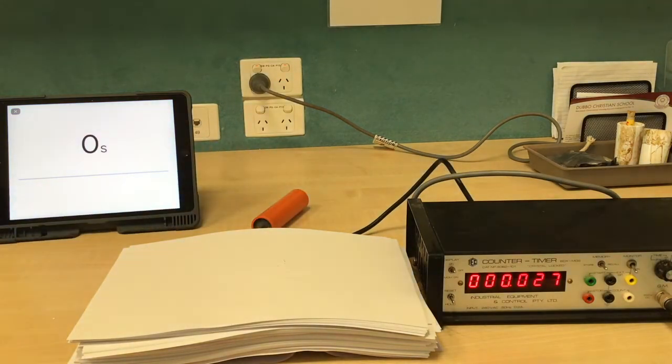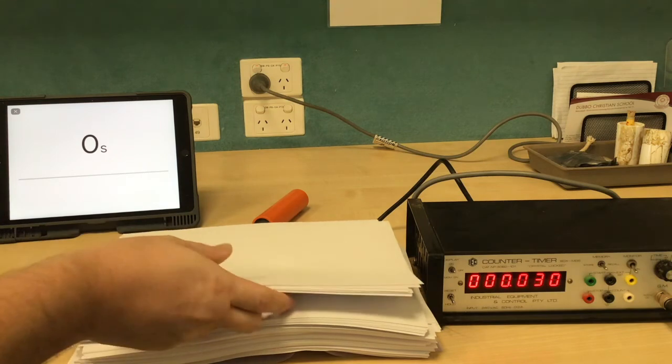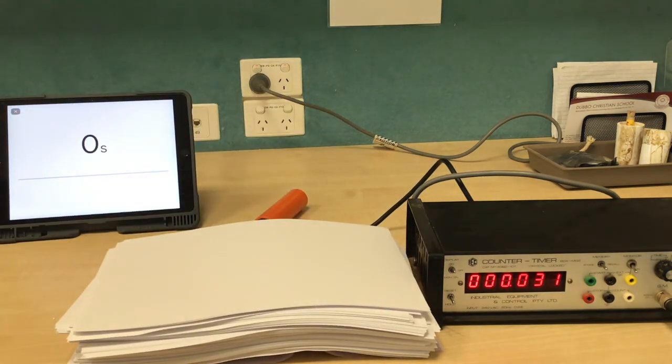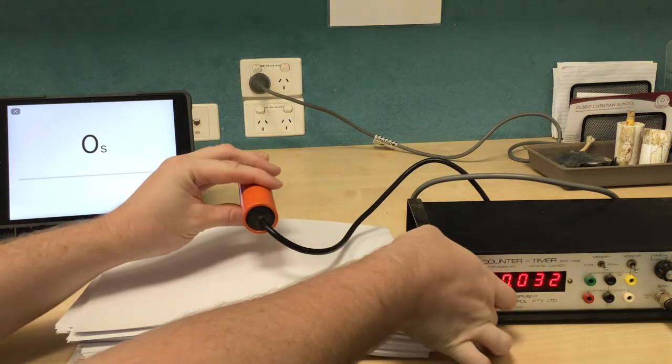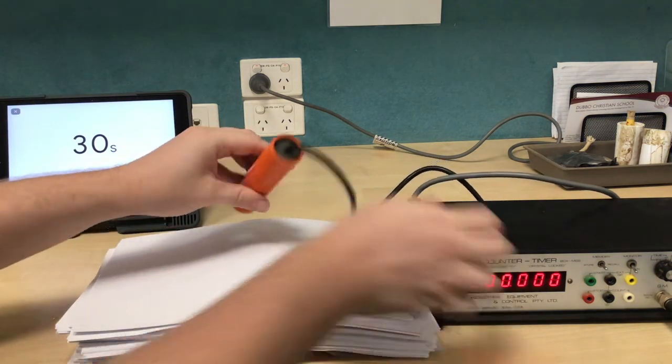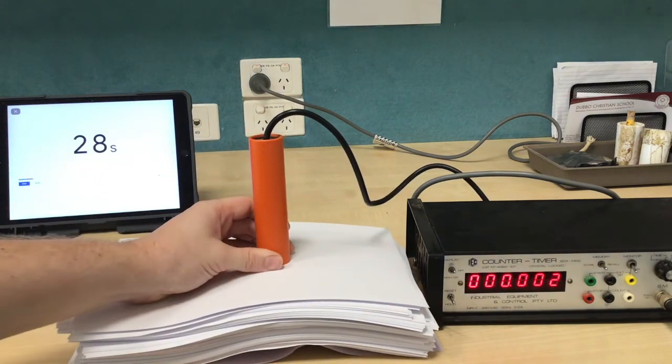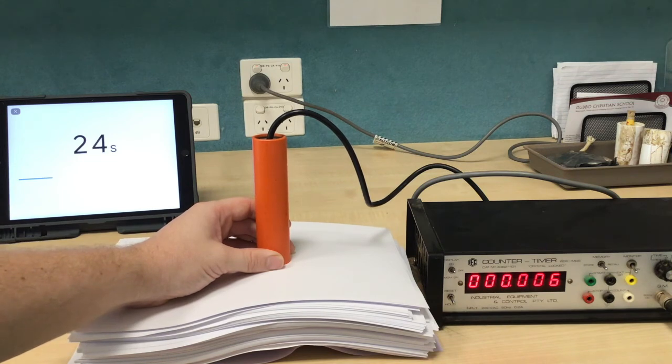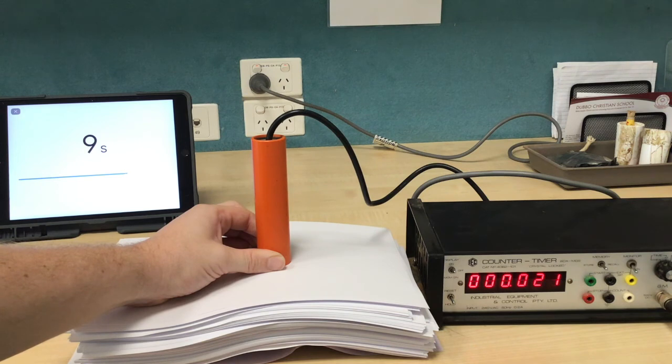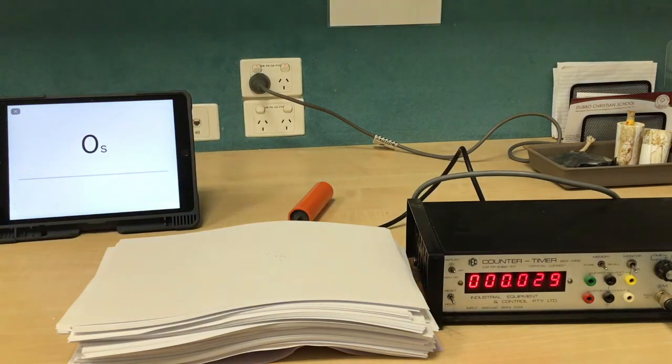Right, and then another two sets of 50, so another 100 bits of paper, and so this will take us up to 500. Excellent, and that was for 500 sheets of paper.